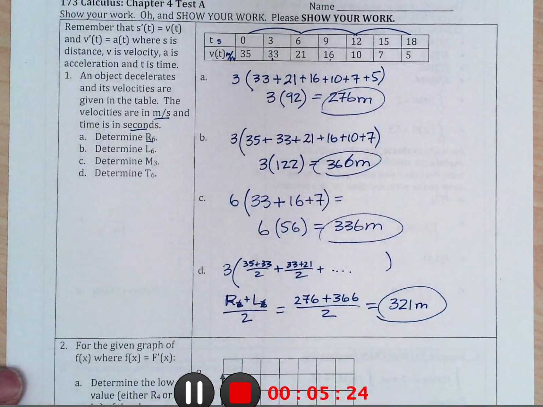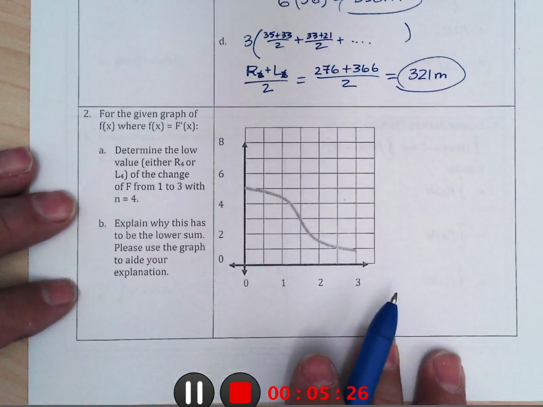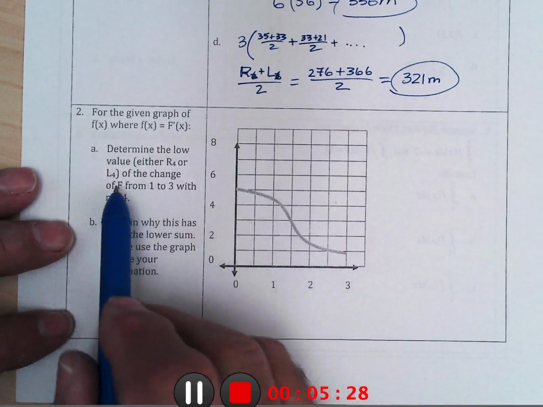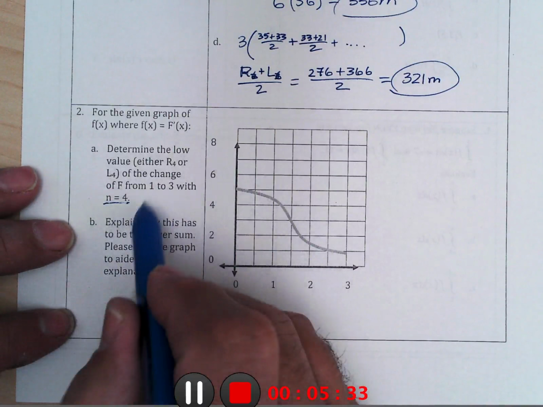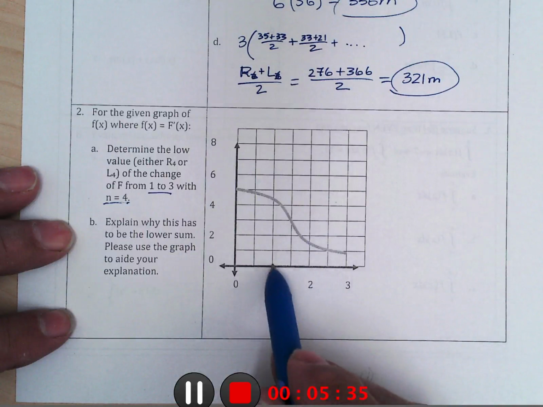Okay, number 2. We're supposed to do 4 rectangles between 1 and 3. 1 and 3 looks like each one would be a half wide.